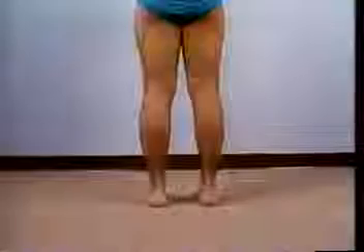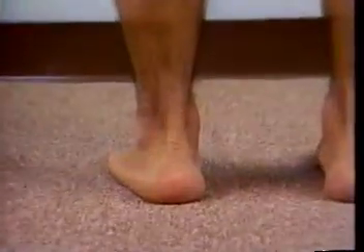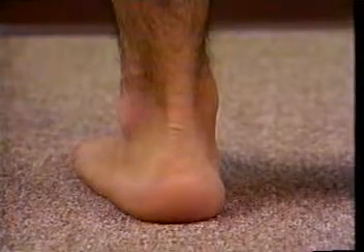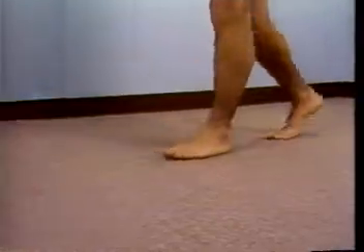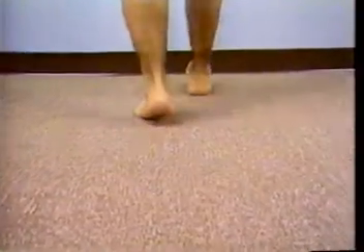The patient must also be observed from behind to assess the alignment of the hindfoot, which is normally in slight valgus. It is useful at this point in time to have the patient walk again, and this time observe sequentially the toes, forefoot, midfoot, and hindfoot during the gait cycle.